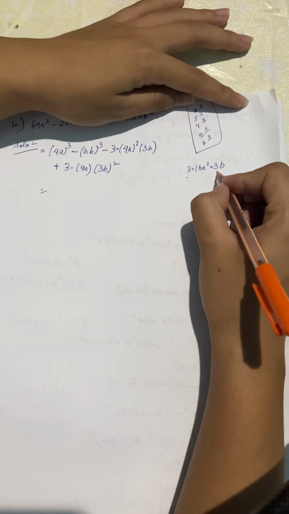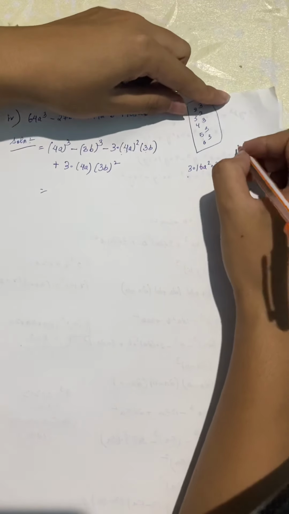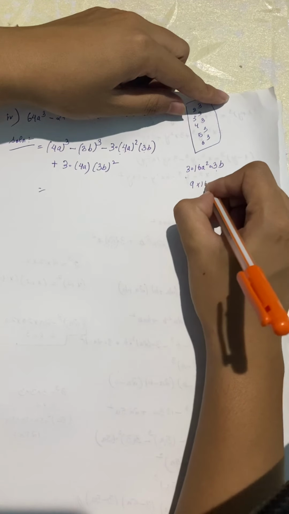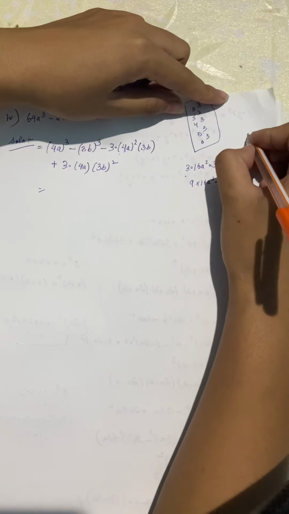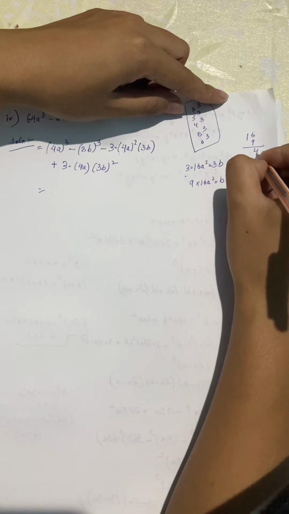So now you look at this. 3 into 3 is how much? 9. So I can write this as 9 into 16a² into b. So let's check it out. 16 into 9. 9 6s are 54.